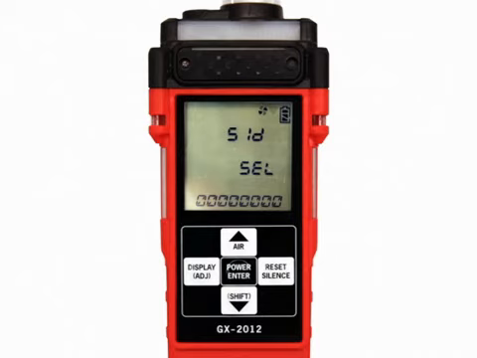To change the station ID, press and release the Power Enter button. Use the Air and Shift buttons to scroll through the 128 possible station IDs. Press the Power Enter button to select a station ID. Press and release the Display Adjust button to proceed to the Snap Logging screen.